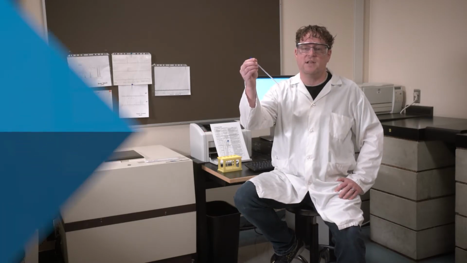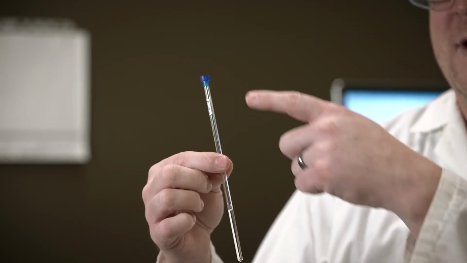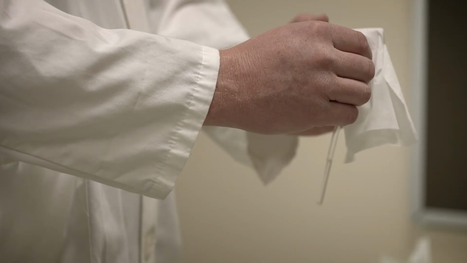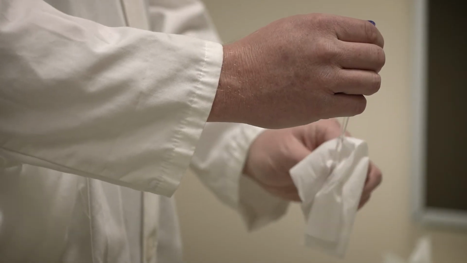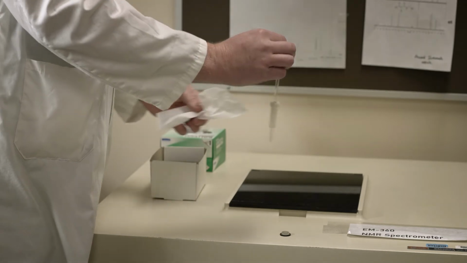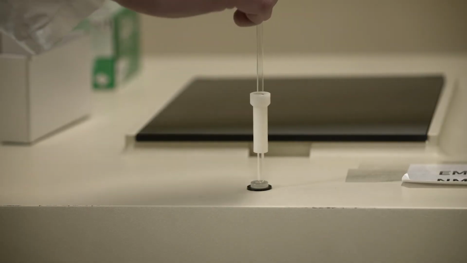This is what a sample looks like when it is dissolved in the solvent in an NMR tube. Cover the NMR tube with a cap, and you label your sample. Wipe the NMR tube with a Kim wipe to remove all fingerprints. Put the spinner on using a Kim wipe and adjust the length.